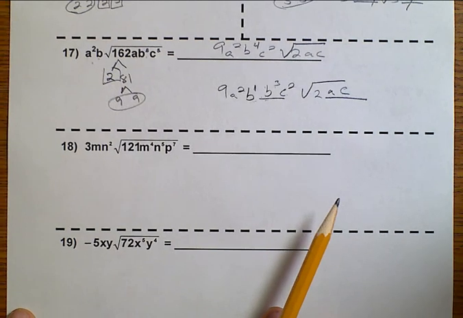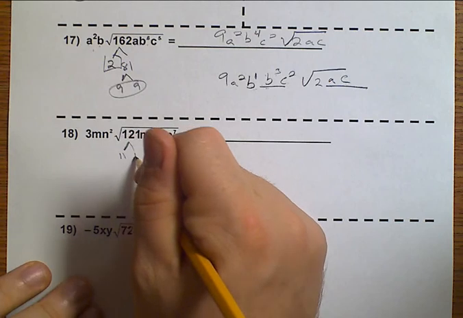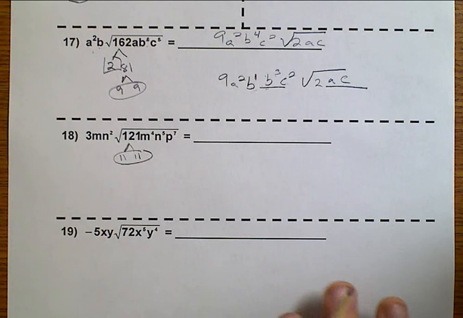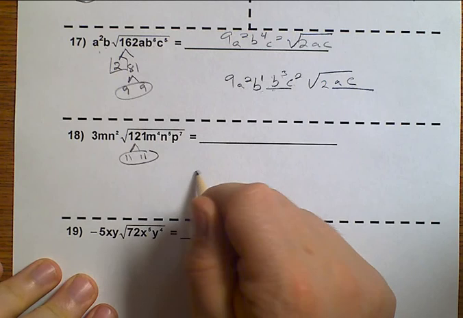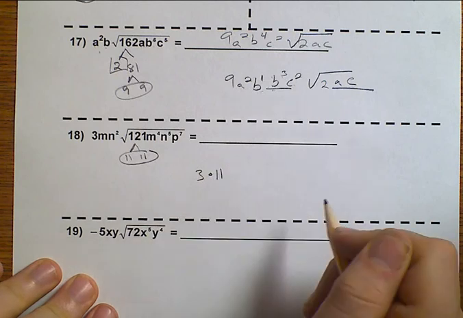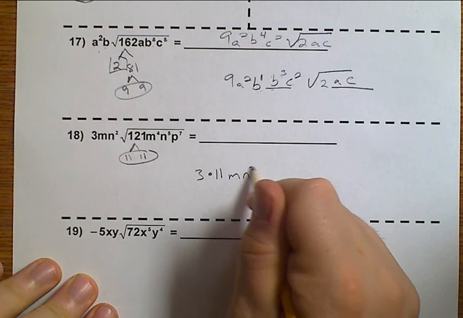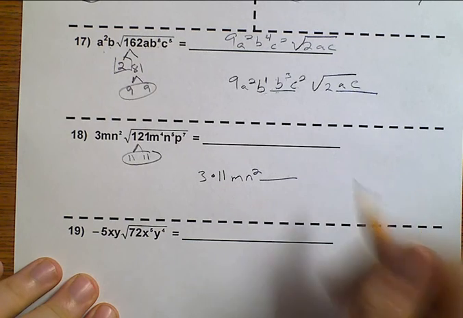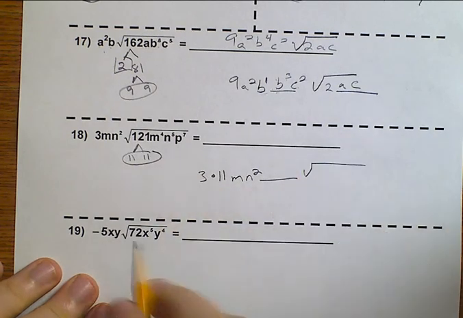Moving on. 121, I know, is 11 times 11. It helps me out quite a bit. I don't have to go searching for what in the world do I divide by. So I know that I've got 3 on the outside, 11 on the outside, n squared on the outside. Leave me some room. On the square root, well, there are no numbers, so we're just talking letters.